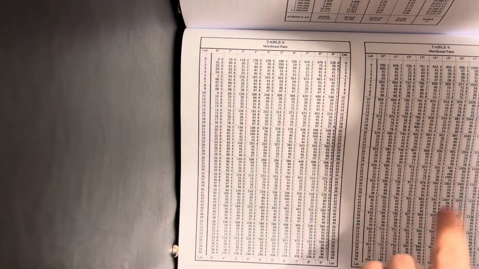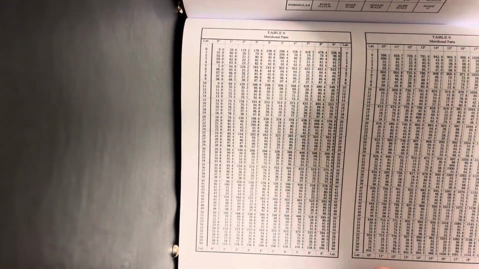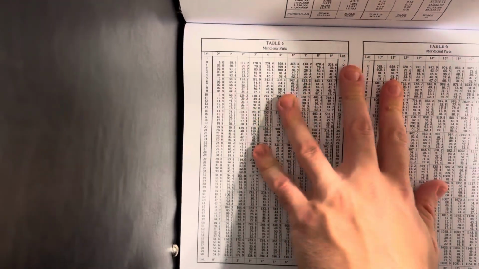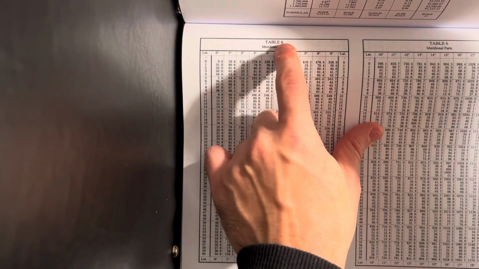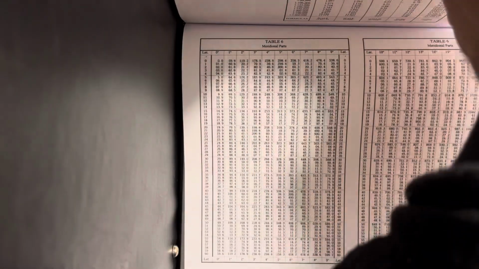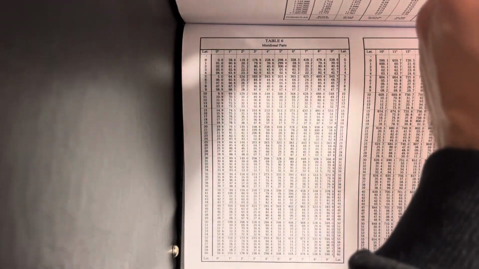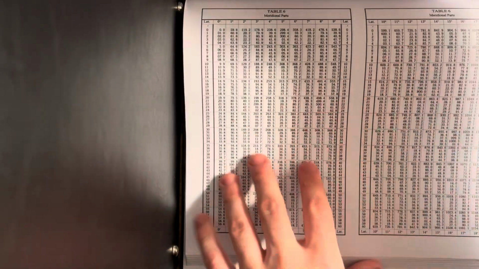Just give me a moment to move this out of the way. And this is what it looks like. Table 6. On my copy of Bowditch, it is on page, can't really see, but it's on page 667. That might be different depending on what edition and what version you have, but it's probably always going to be table number 6. It's also in the table of contents, within the tables page, but the one that you're going to use without a doubt the most, if not exclusively.